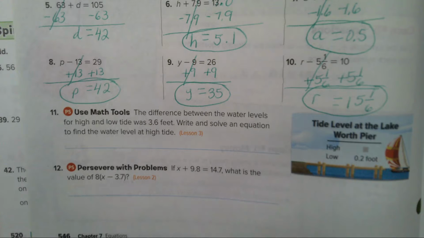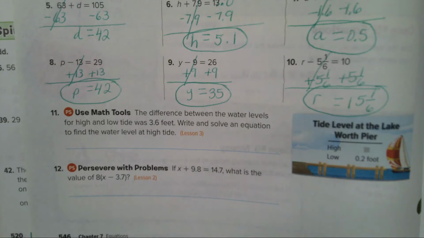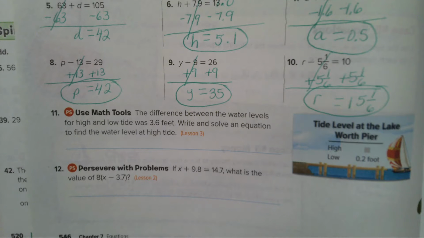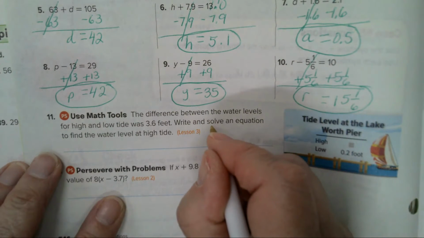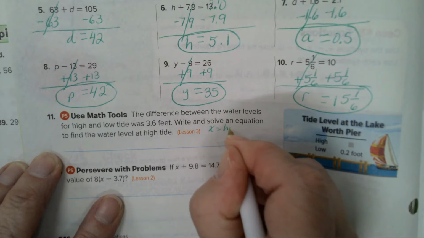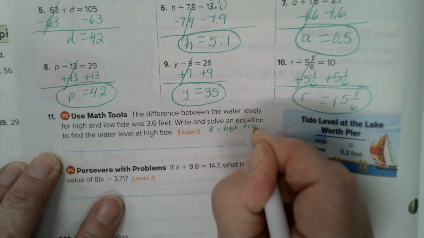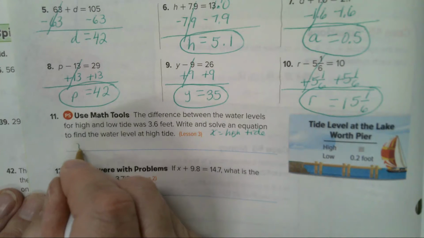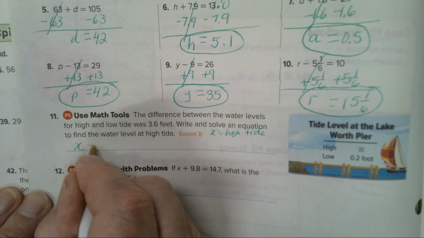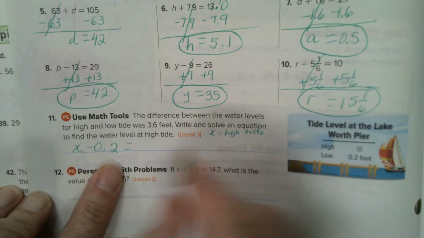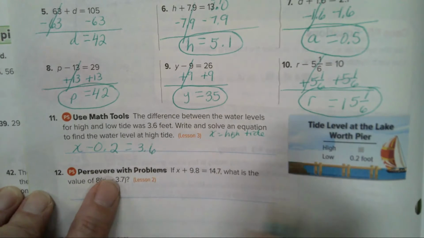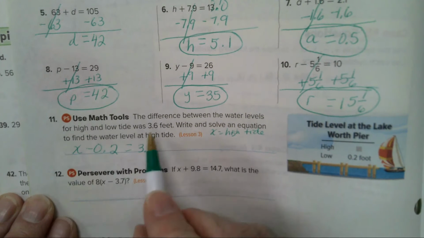The difference between the water levels for high and low tide was 3.6 feet. Write and solve an equation to find the water level at high tide. Okay, X is going to equal high tide. You don't have to write that down. I'm just telling you what my X equals. So high tide minus 0.2 equals 3.6. Water levels for high and low tide.